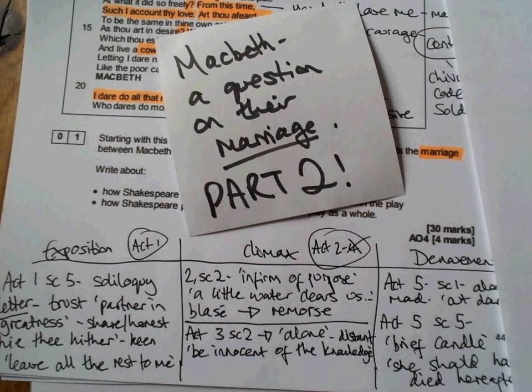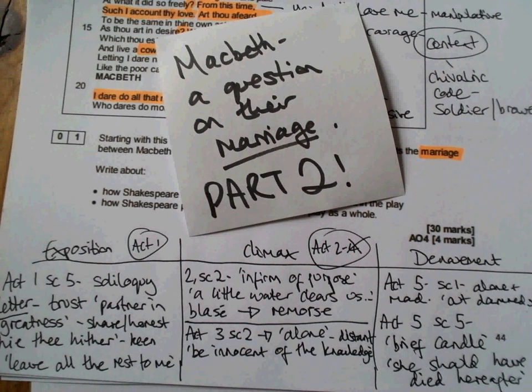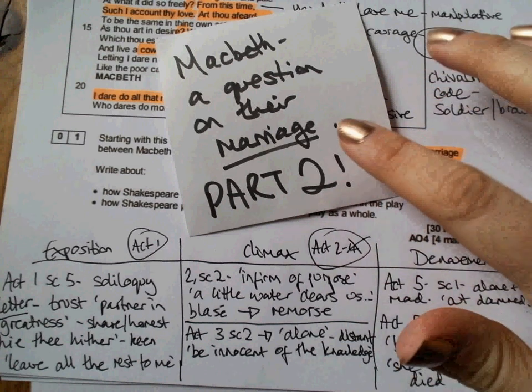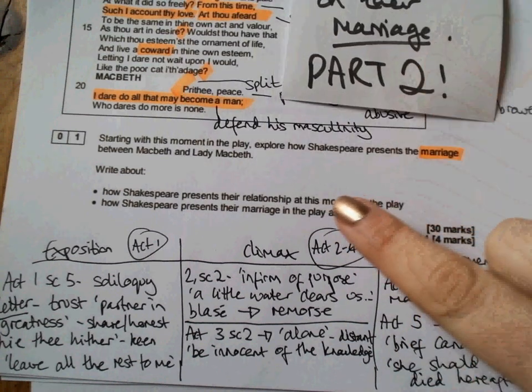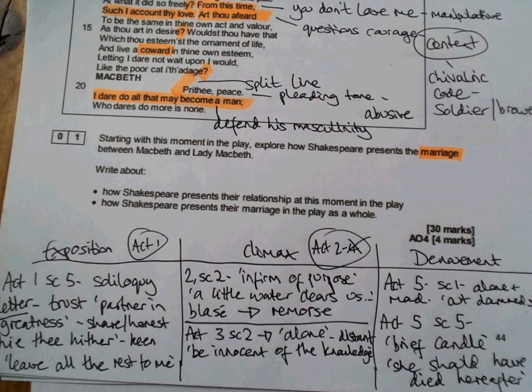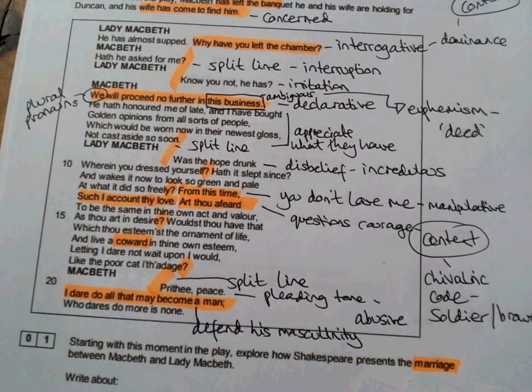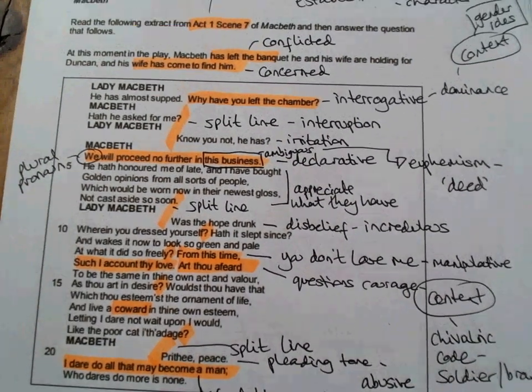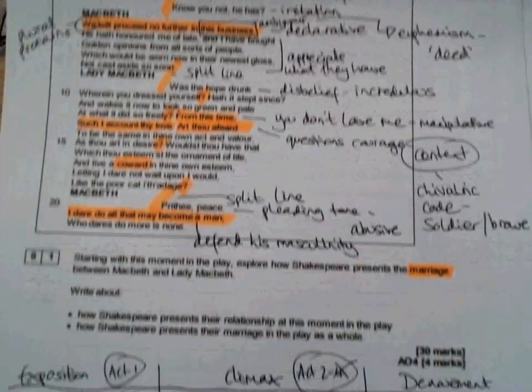Hi guys, and welcome to this second tutorial, which is following on from the previous one where I planned and talked through my ideas for a question on the Macbeth marriage. How is Shakespeare presenting this? So in the previous tutorial, I kind of went through the extract, what we would talk about, how to approach this, what we would mention from other parts of the play.